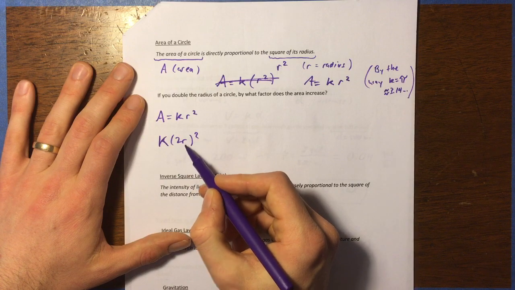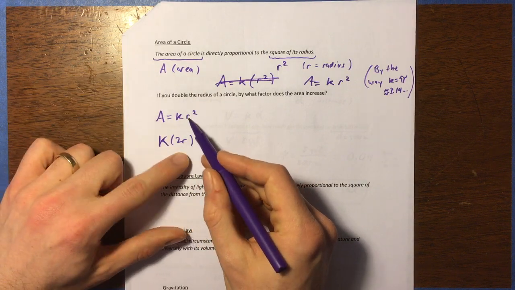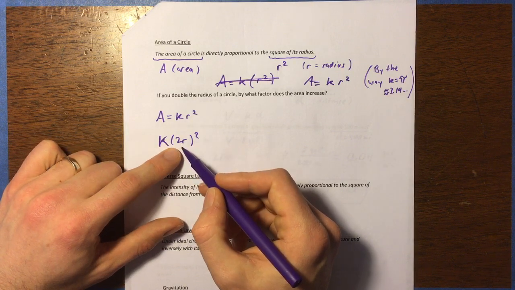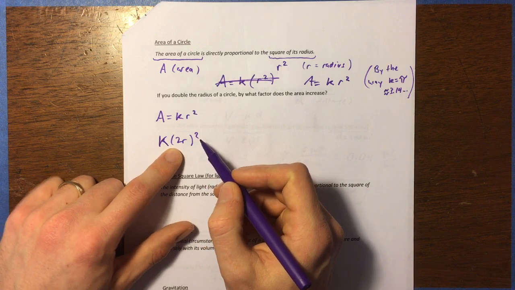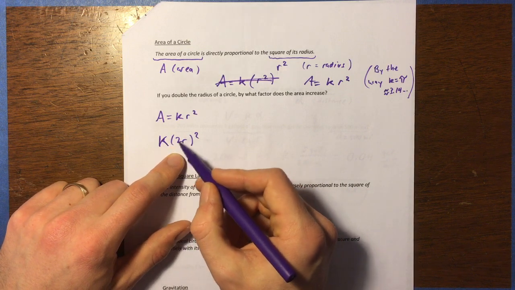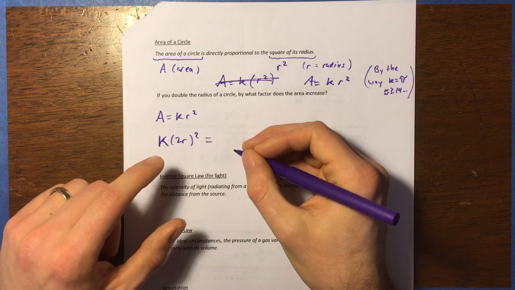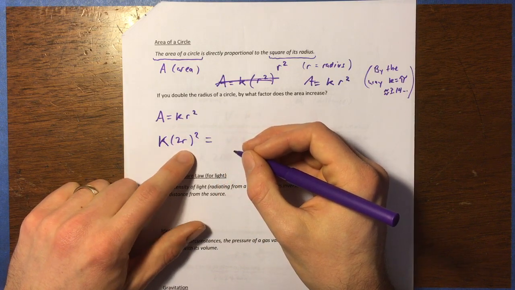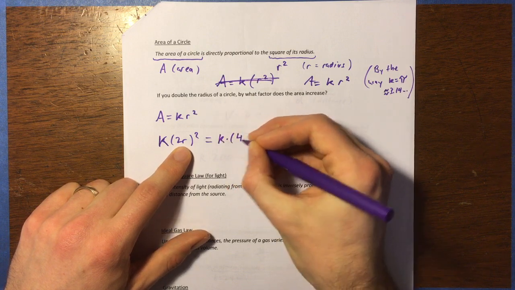Now, when you double the radius, you have to make sure you put it in parentheses because we're supposed to be squaring the radius. So now we're squaring the doubled radius. You have to put the parentheses in there to override the order of operations and make sure we square that entire expression. So, okay, what do we have now? Well, if you square the 2, you get 4. And if you square the r, you get r squared. So we have k times 4r squared.